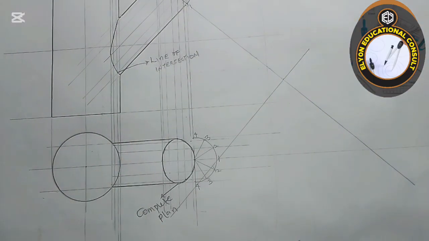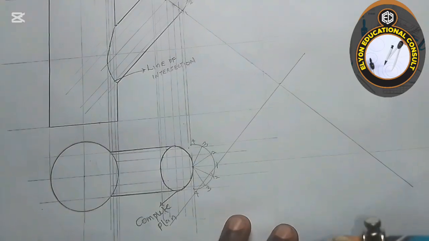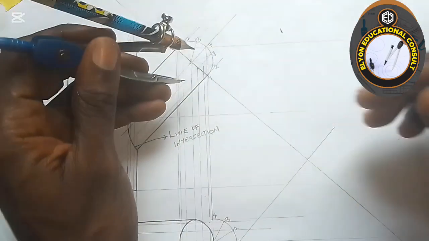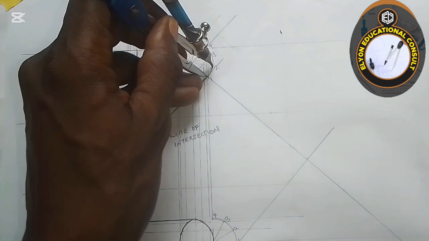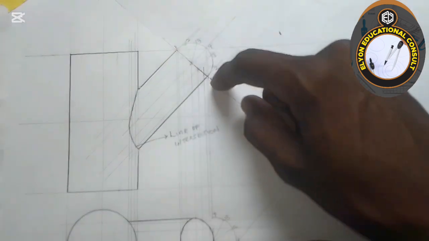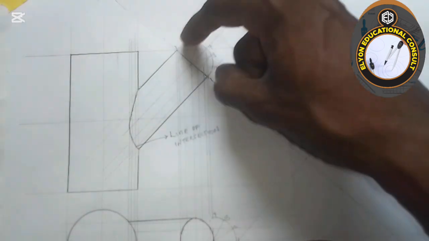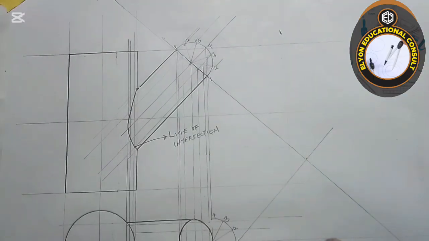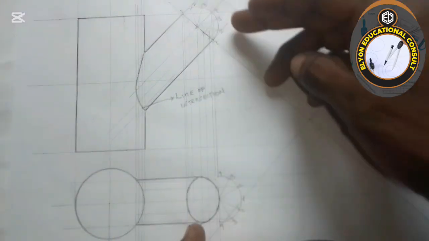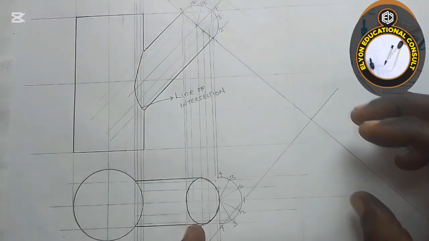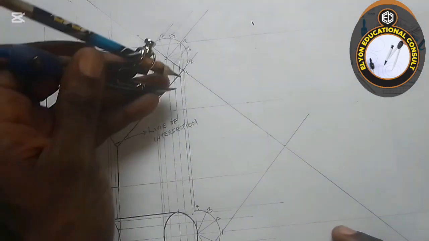What I'm going to do now is pick the circumference of any of the divisions of this semicircle, which is the complete plan. It's going to be in the form of a circle when we view it from the top.